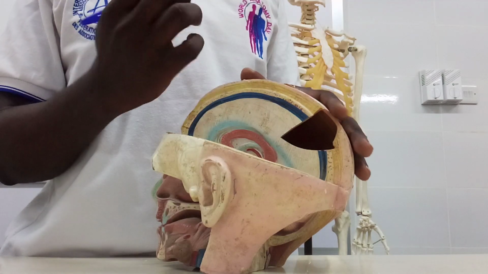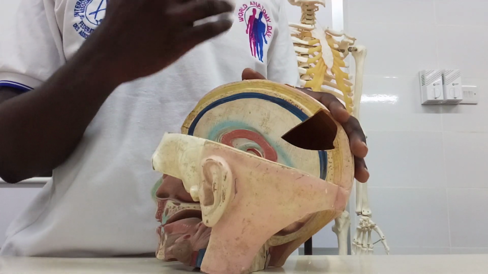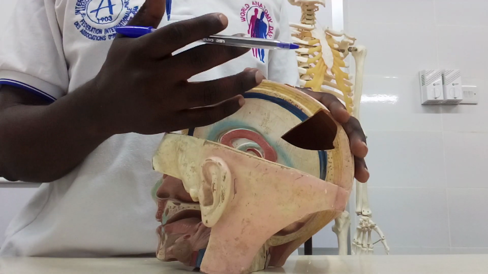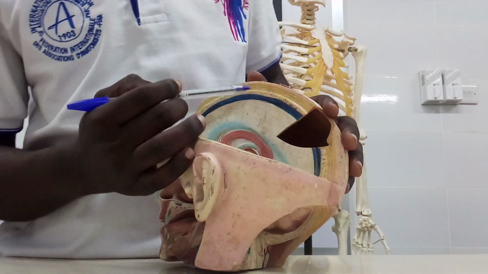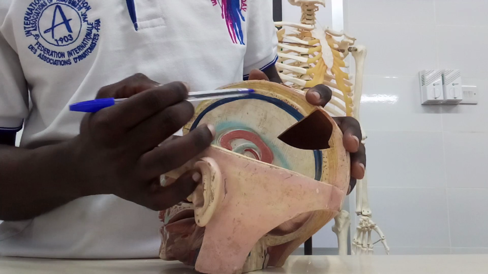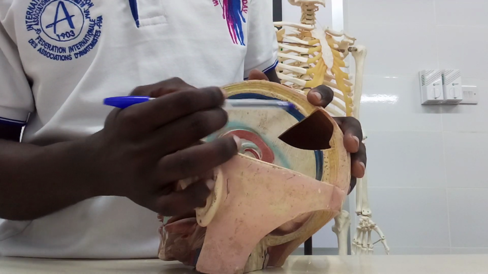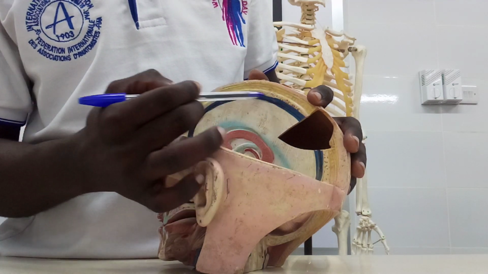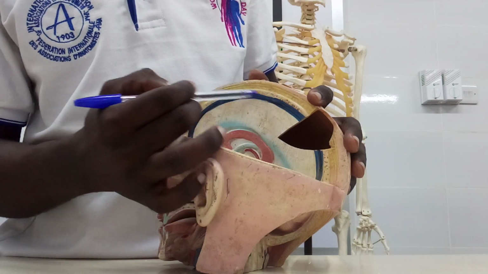Now, one thing that we have to actually know, which I'm going to come to next, which I'll show you, is the bone. Okay, now you can see this bone. I'll be coming to it soon. Now, this cortical bone, okay, is actually the bone of the skull, over here.